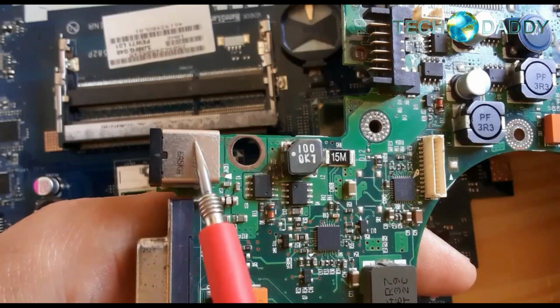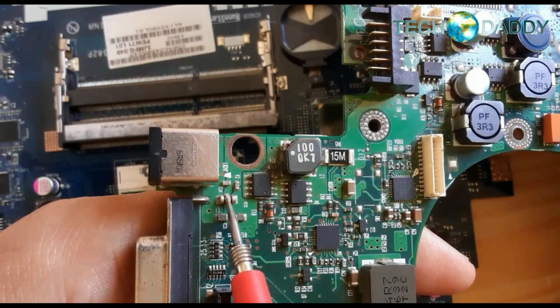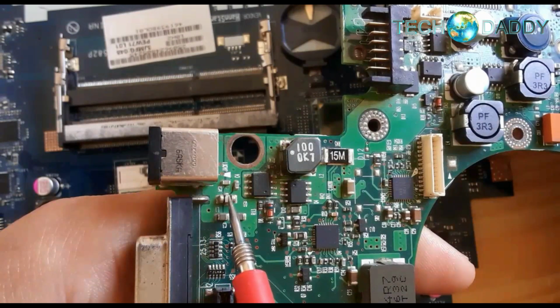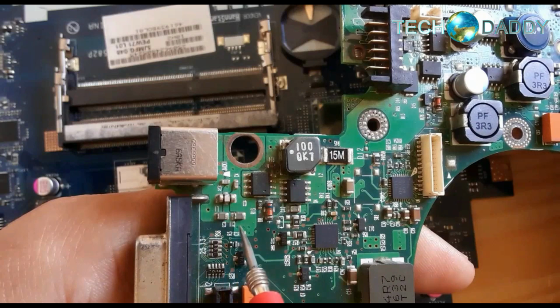So now, as you can see, this is the power jack. Okay, this is the fuse, as you can see here, the fuse near to the power jack, and other protection components. Okay, so this is a fuse.